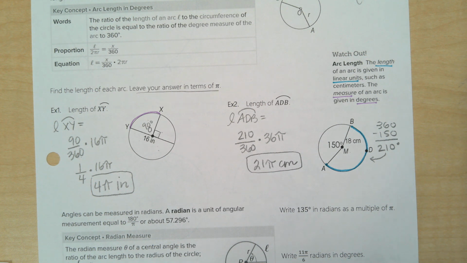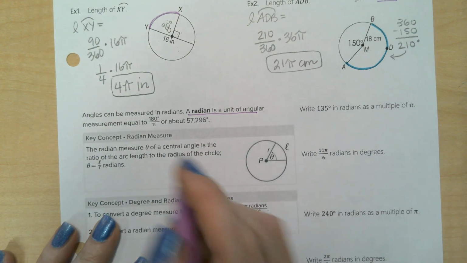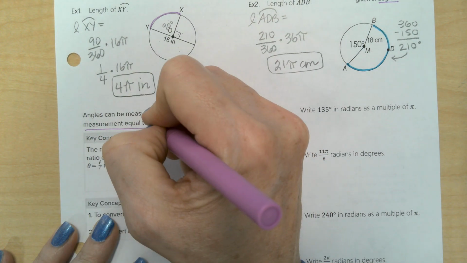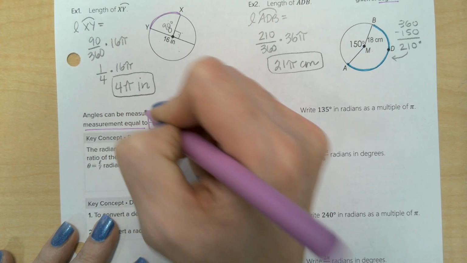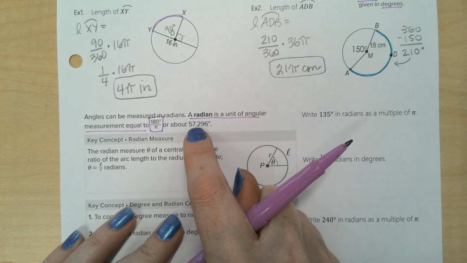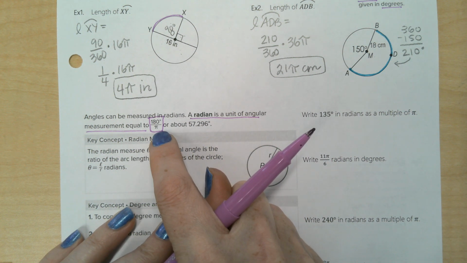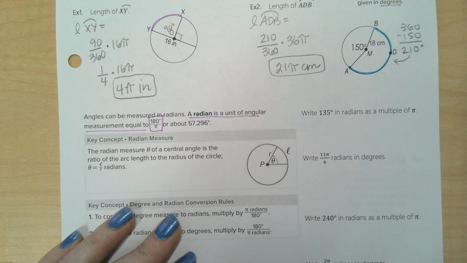So a radian right here is a unit of angular measurement equal to 180 degrees over pi. Okay, we will not use the decimal version. We will use 180 degrees over pi. That's a radian.